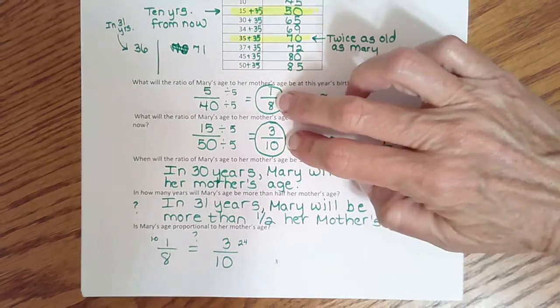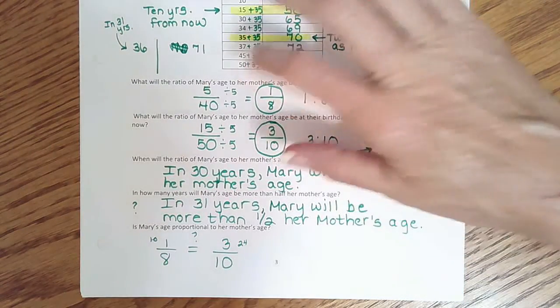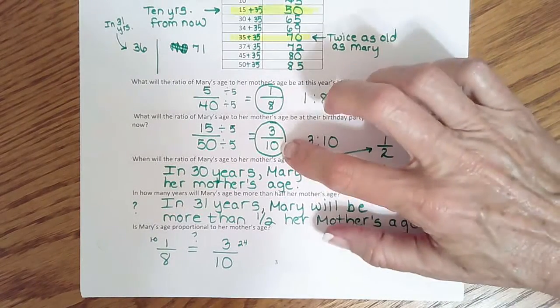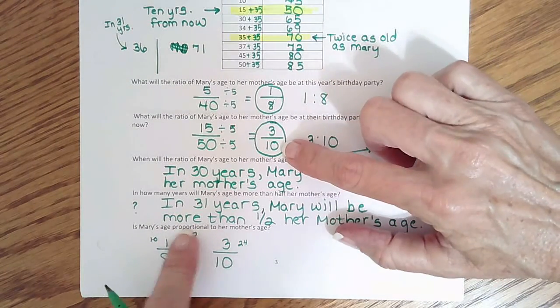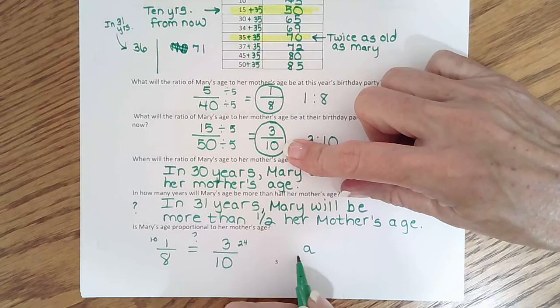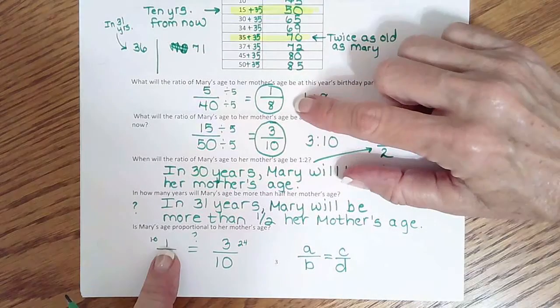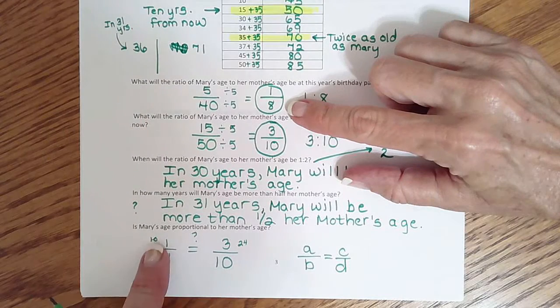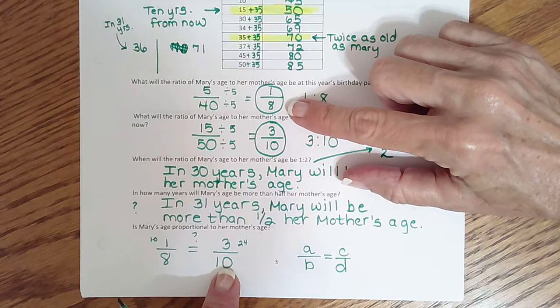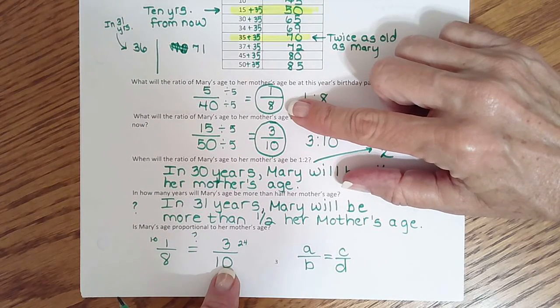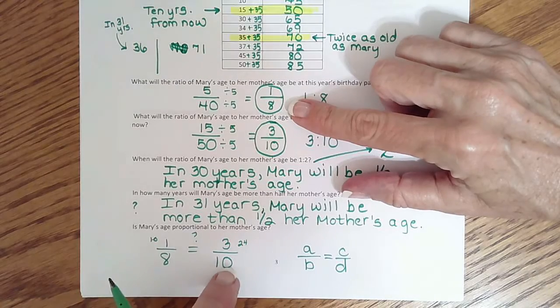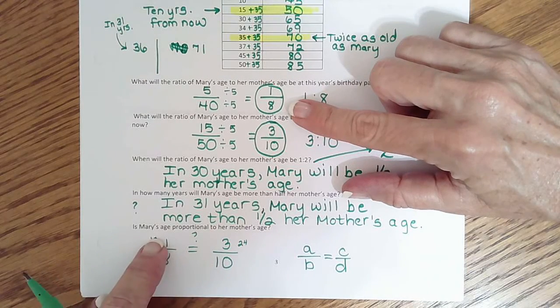Why did I pick those? Because we already had them done. I could have done them with any numbers, but those two are done. So proportional, as I showed you earlier, means that A over B equals C over D. And since 1/8 does not equal 3/10, then we would say they are not proportional. And remember, we can test fractions by cross multiplying.